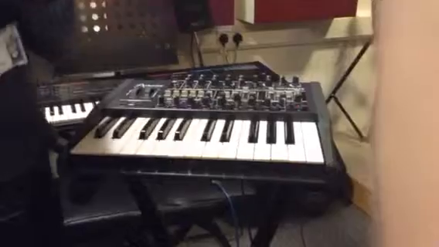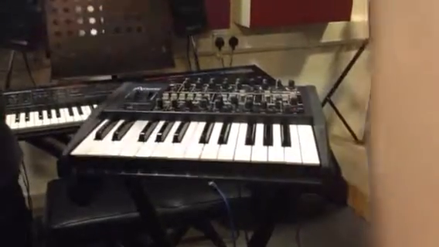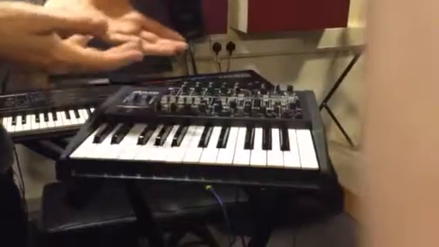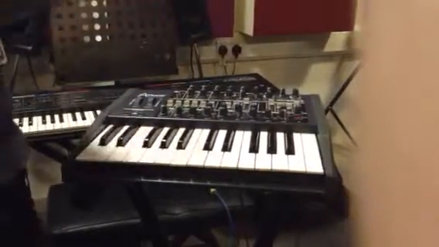So the whole thing, the general kind of project, and then start using the mini brute to create some particular sounds that you would like to use. Remembering that we've got the VT3 as well.